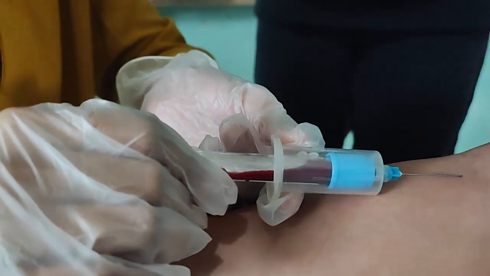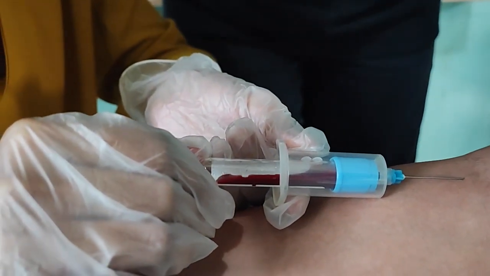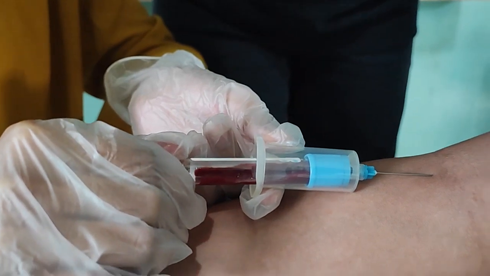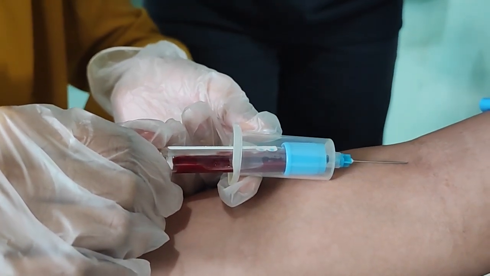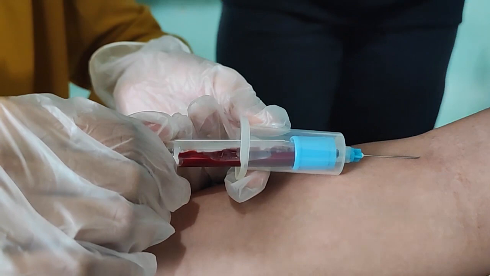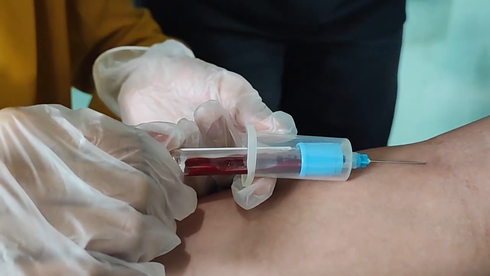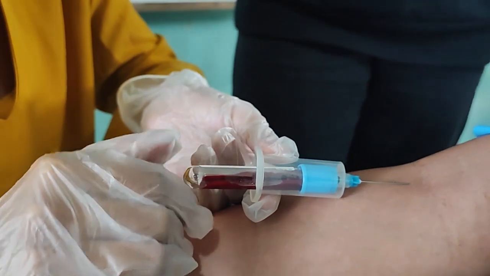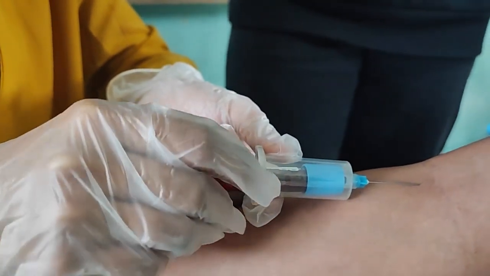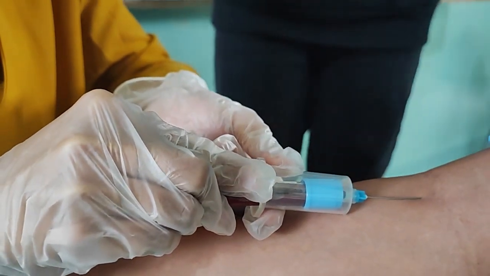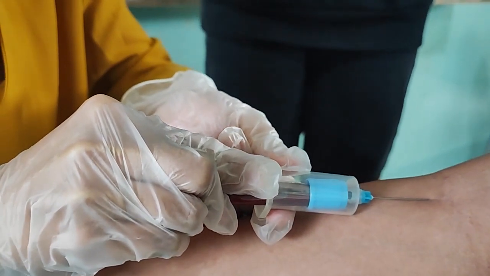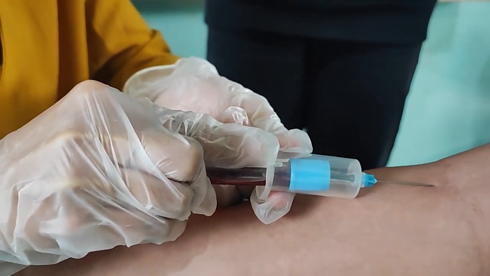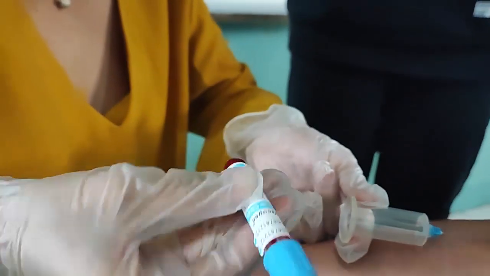Like the cool blue light, like the cool blue light, like the cool blue light, like the cool blue light, like the cool blue light, like the cool blue light.